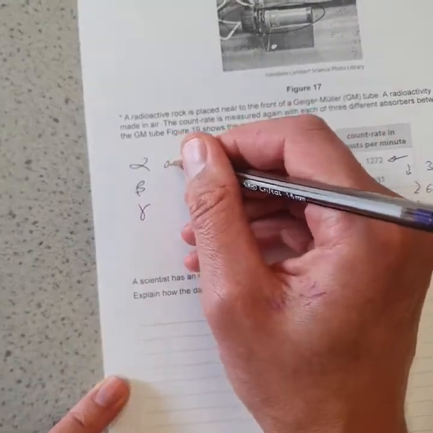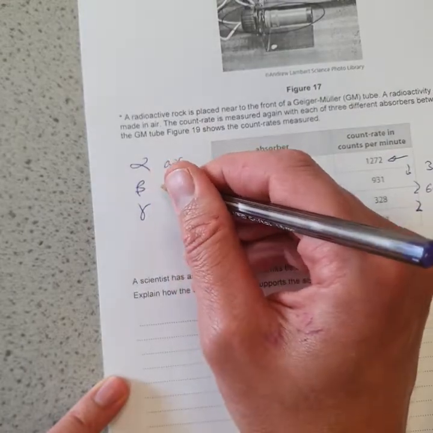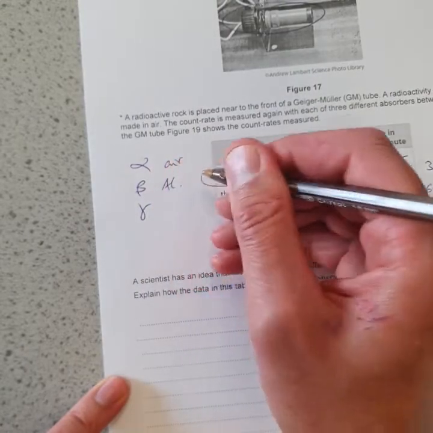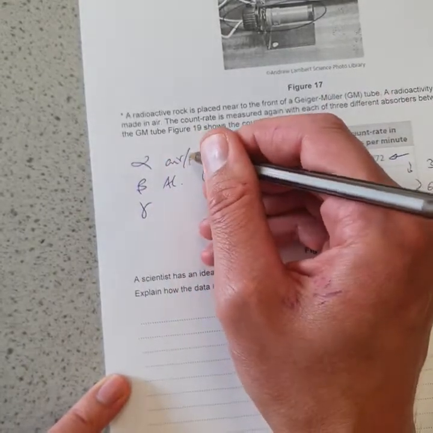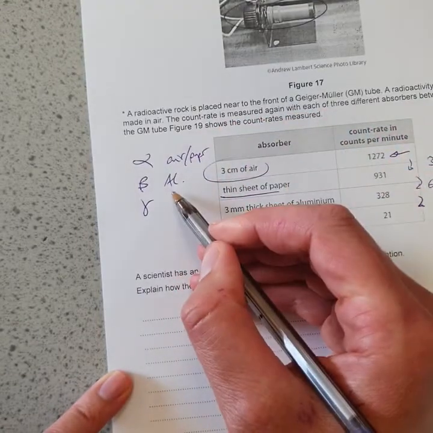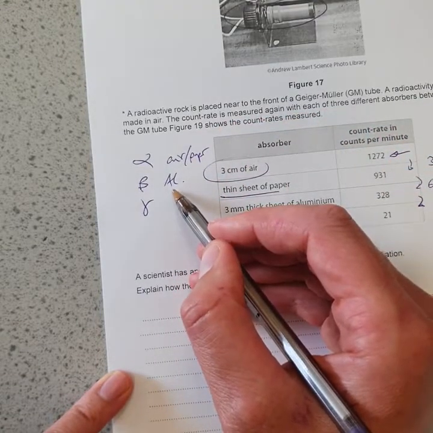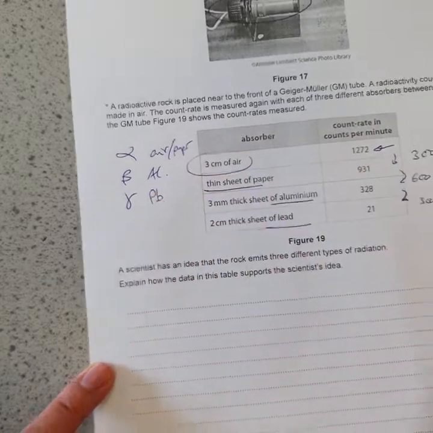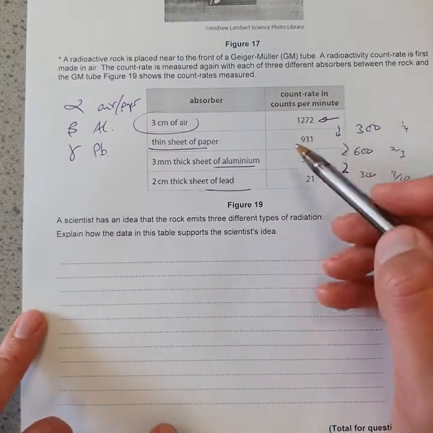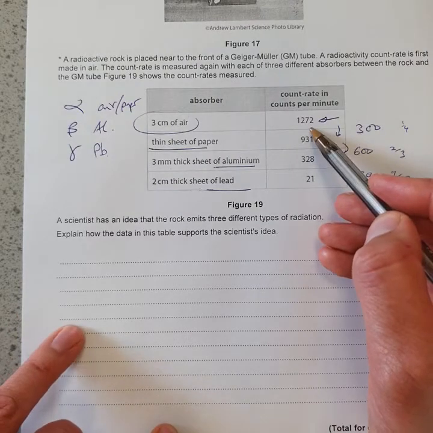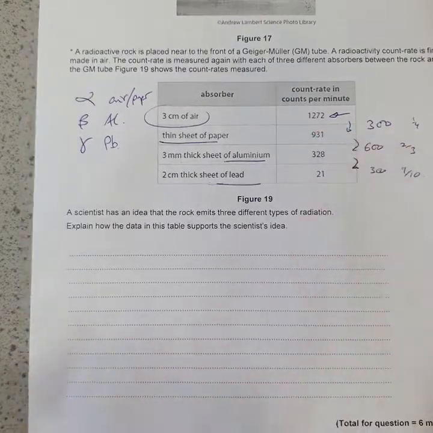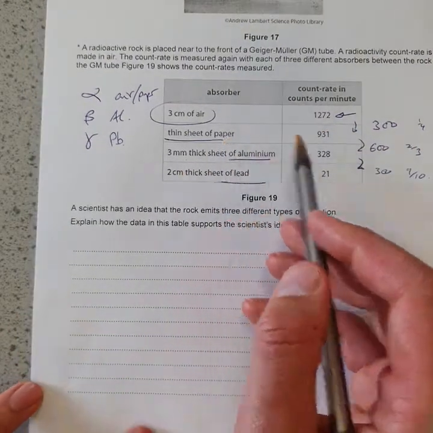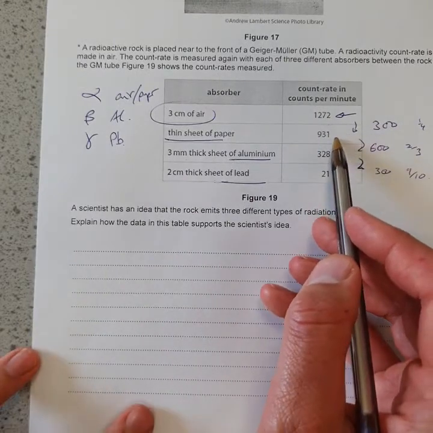Alpha is stopped by air. Beta is stopped by paper. Beta is stopped by aluminium, Al, and gamma is stopped by Pb, lead. So what have we got here? Just air on its own, we've got 1,200. Now, when we put some paper in, it drops by a quarter, it drops by about 300.